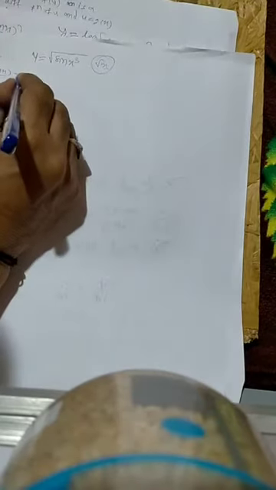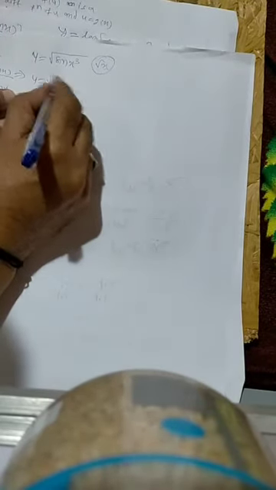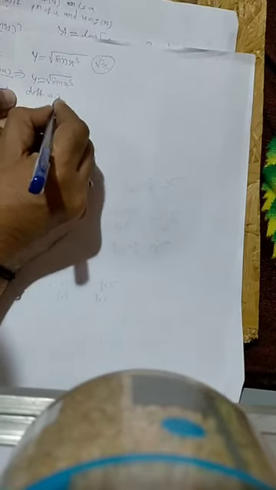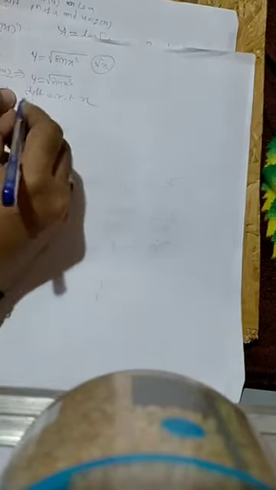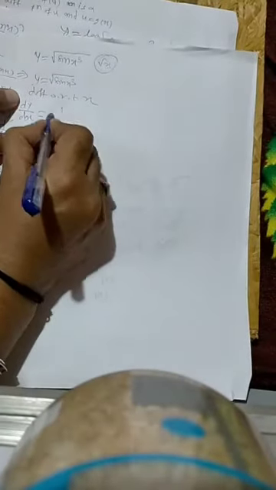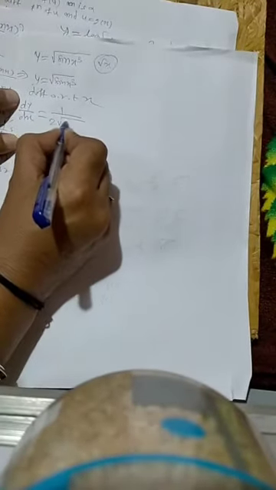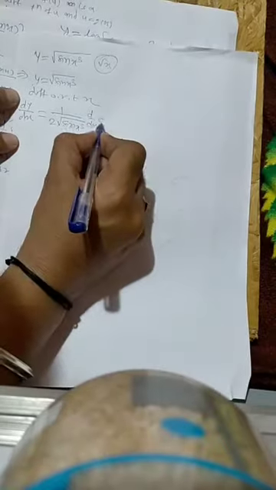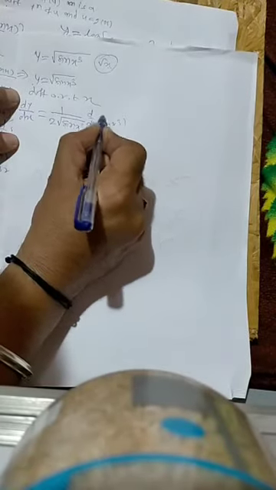So differentiate with respect to x. So the derivative of y with respect to x, dy by dx, is equal to 1 divided by 2 root sine of x cube, into the derivative of x, which here is sine of x cube.